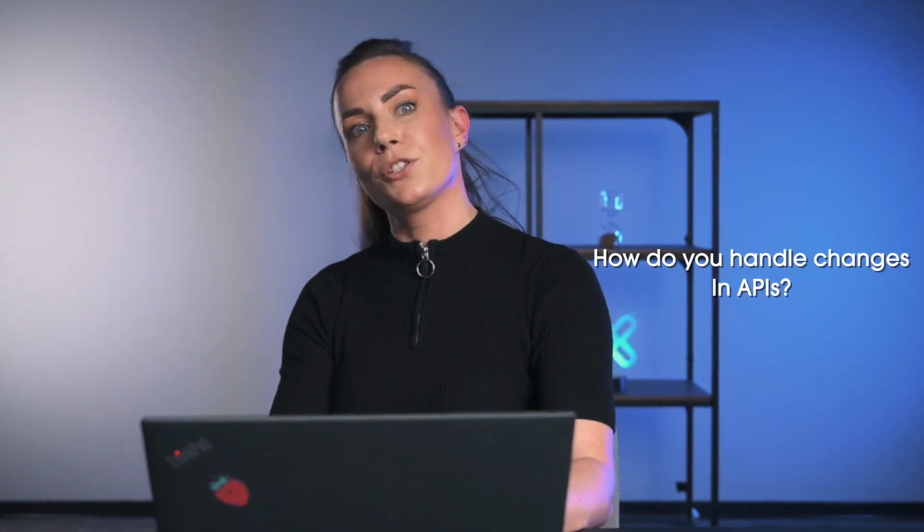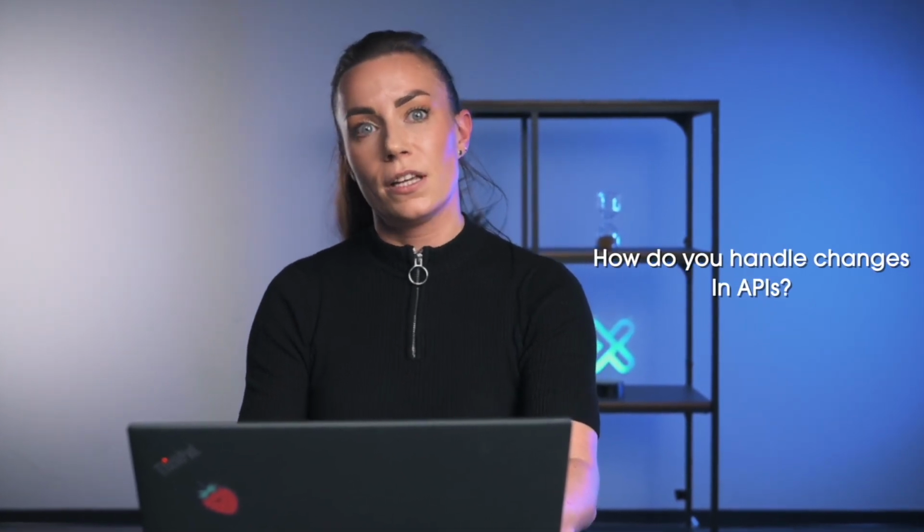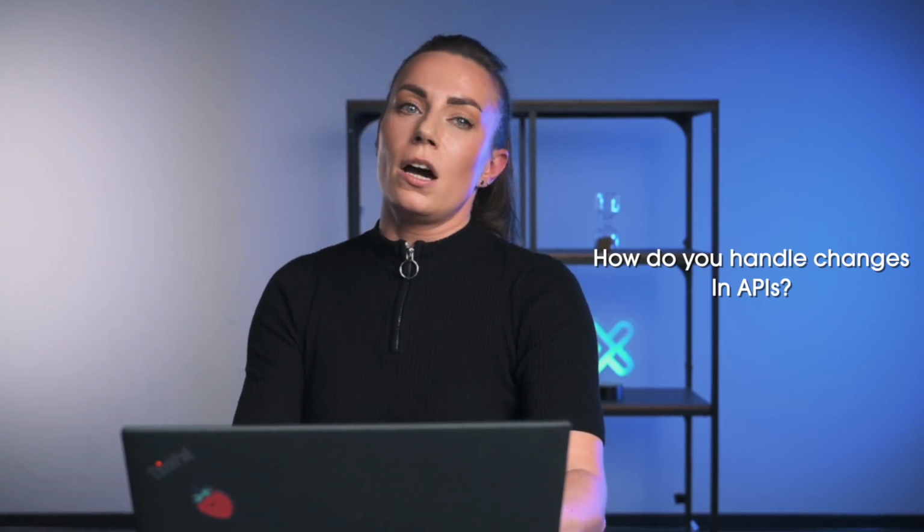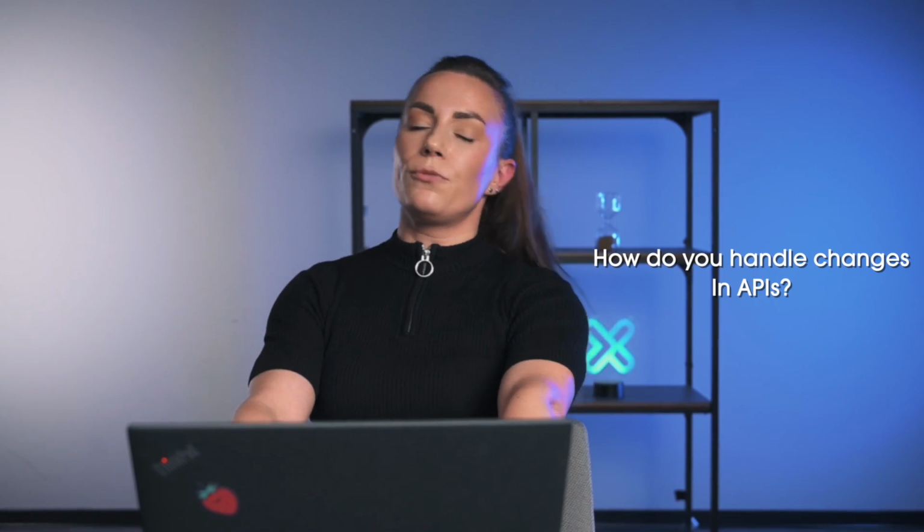And let's do a final question. How do you handle changes in APIs, such as version updates or deprecations? Well, firstly, implement robust error handling and continuously monitor the status codes returned by the API to detect issues early.